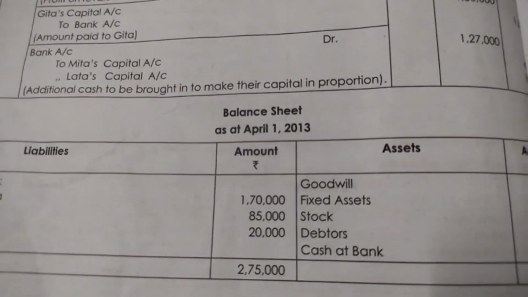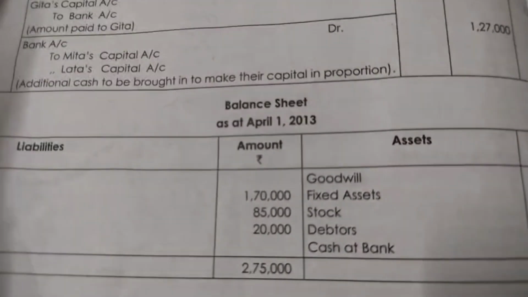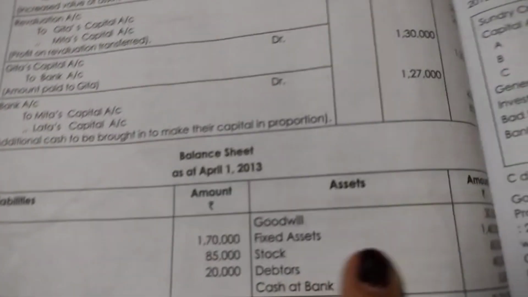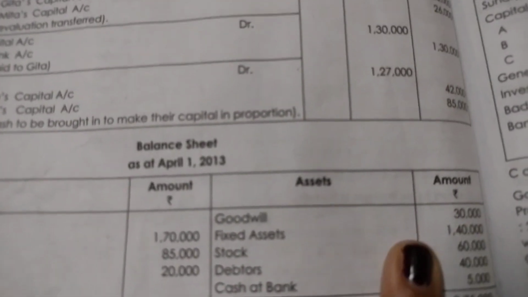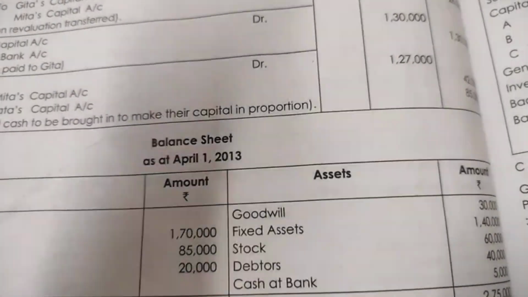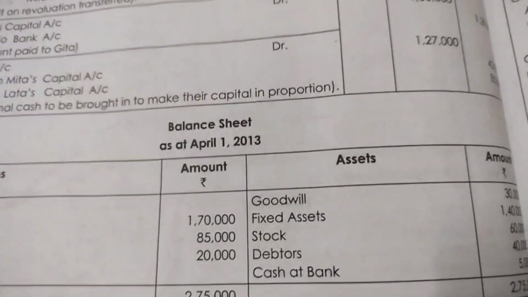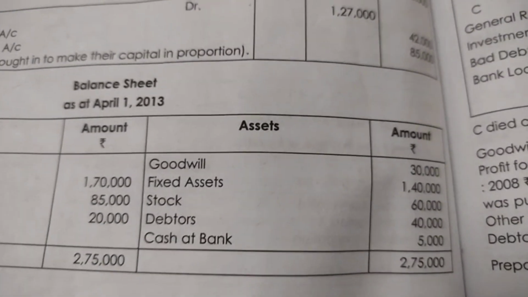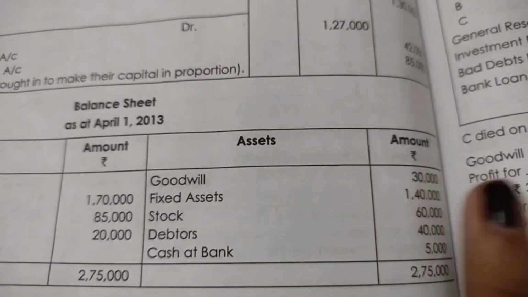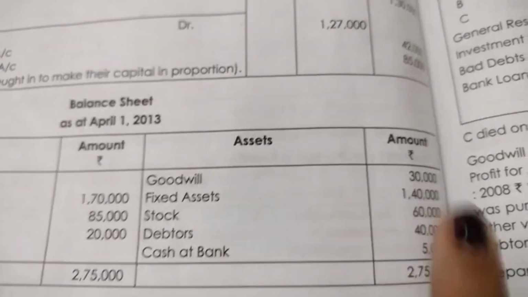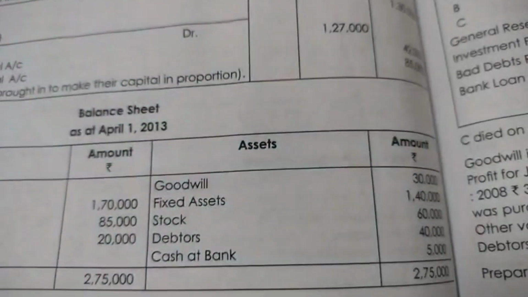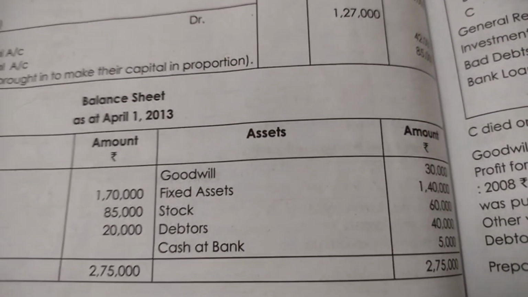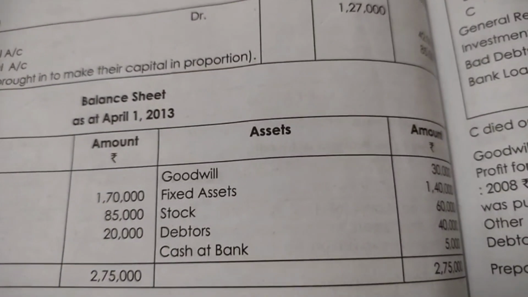It is easier because we have already considered all these things in order to find the capital, right? So goodwill we have to take 30,000, fixed asset 1,40,000. After all the changes, we have to take the assets and liabilities which have arrived. Here goodwill is going to be 30,000, fixed asset 1,40,000, stock 60,000. There is no provision for depreciation appearing in the balance sheet because we have already written it off.